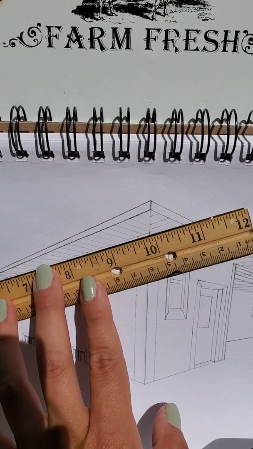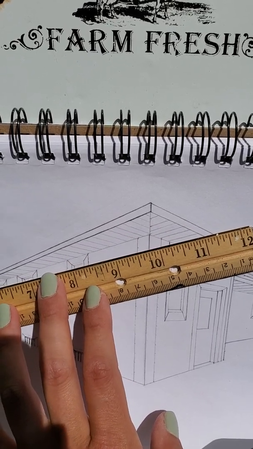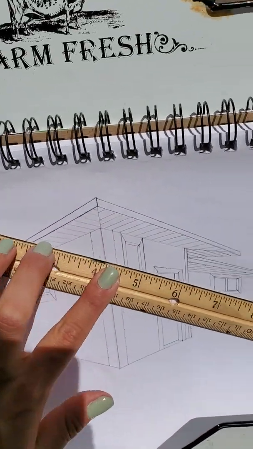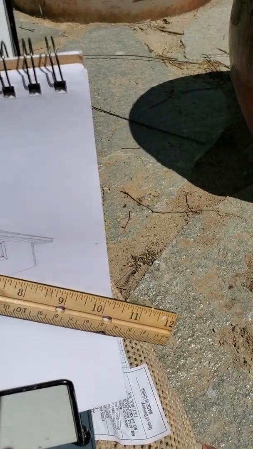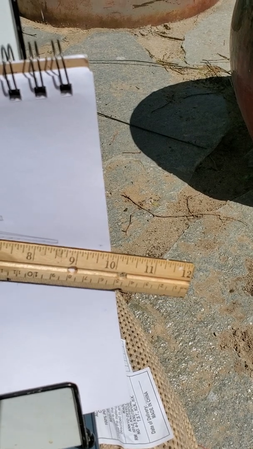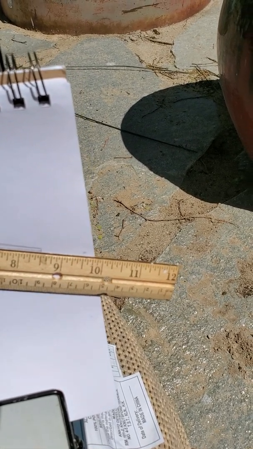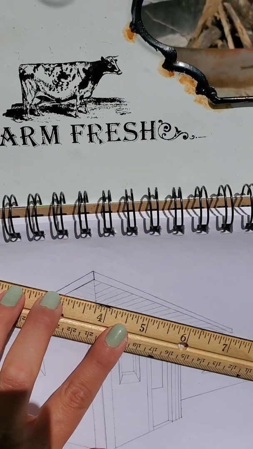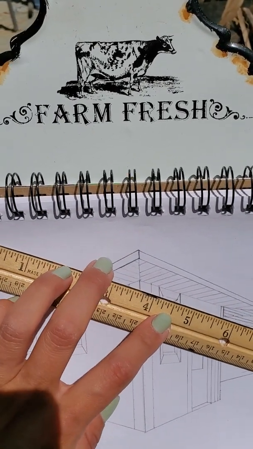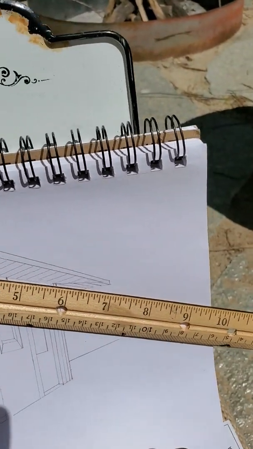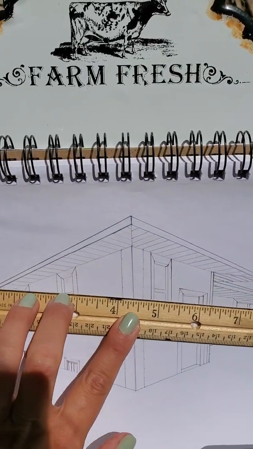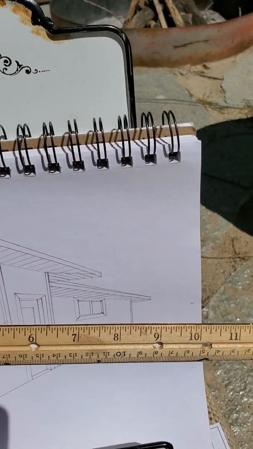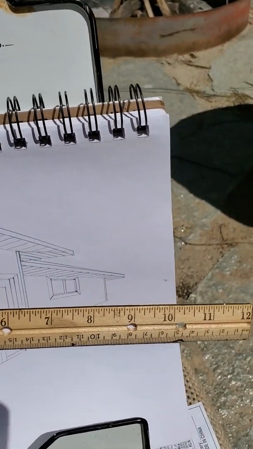You see how those ones line up there? And then to do the other side, I lined it up with the right side vanishing point, and then just drew all of those lines in, and they all will match up with the vanishing point. So the ones all the way here at the end will match up with this one over here.